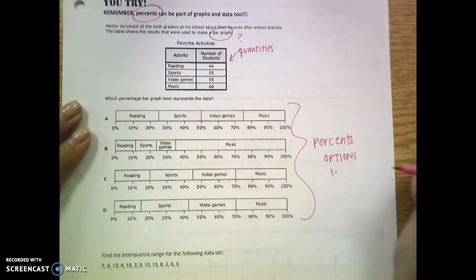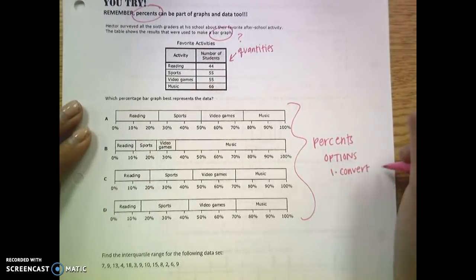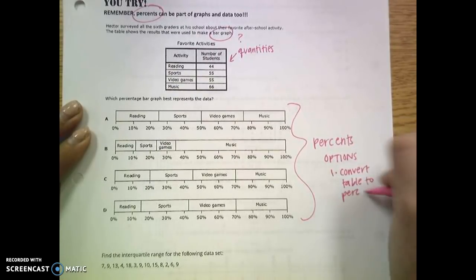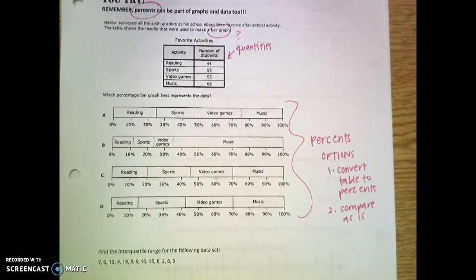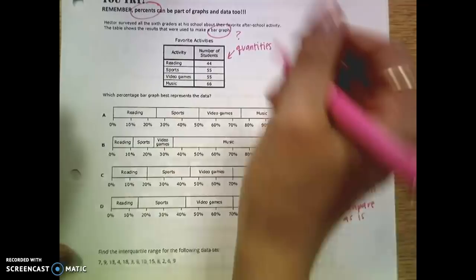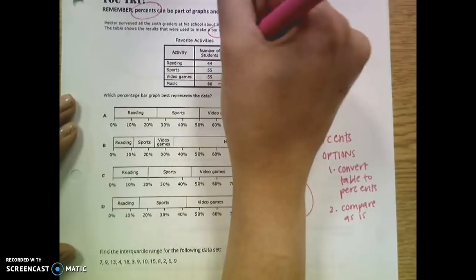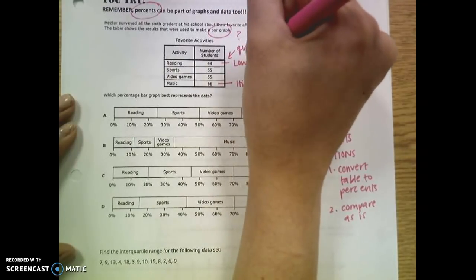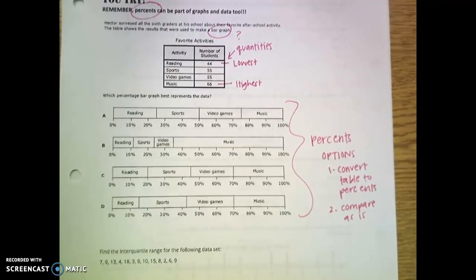Our options are, 1, we can convert the table to percents, or 2, we can compare as is. So as it is, the table shows us that music should be the highest, and reading should be the lowest. Even if I don't know what the percent is, I know that music should have the highest percent.